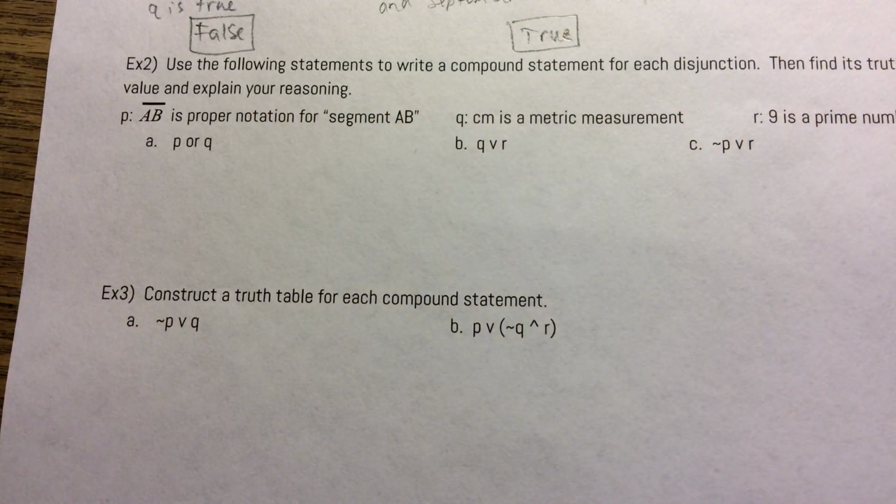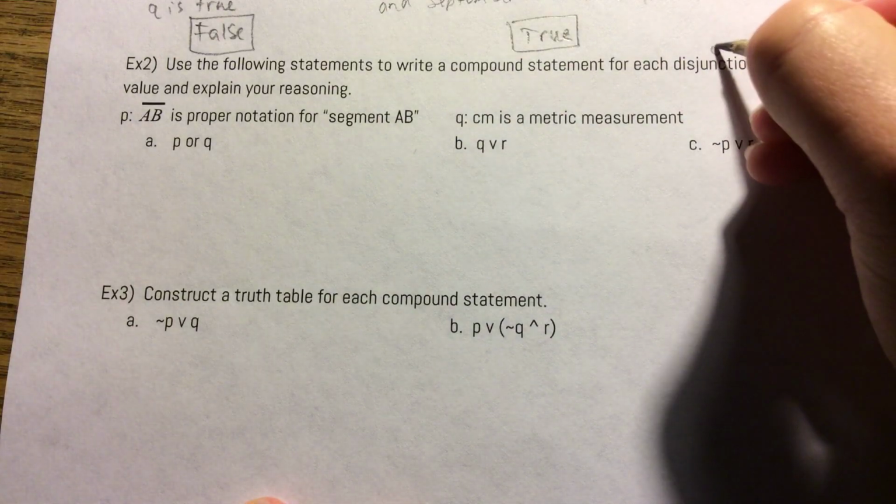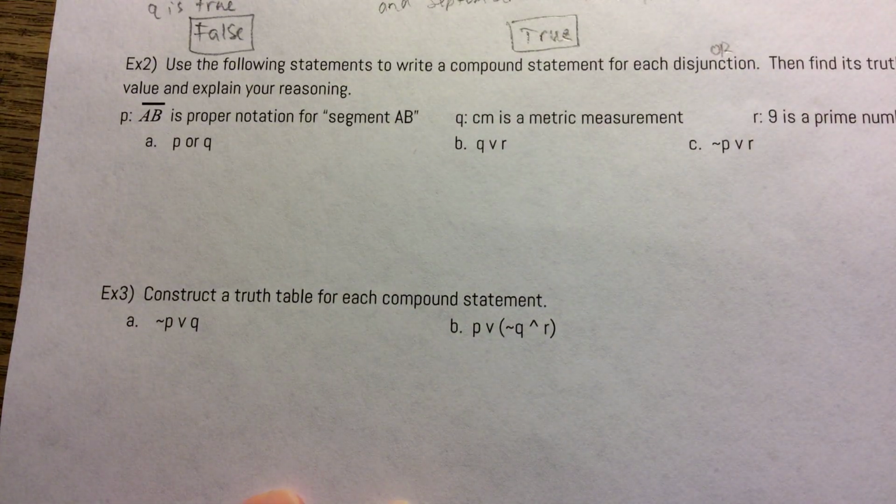says use the following statements to write the compound statement for each disjunction. So now that it's a disjunction, these are the or statements. The conjunctions are the and statements. The disjunctions are the or statements. So in order for it to be true being an or statement, only one or the other has to be true. So like if I said I went to McDonald's or I went to Taco Bell, and I went to one of them, then that statement's true because I went to one or the other.